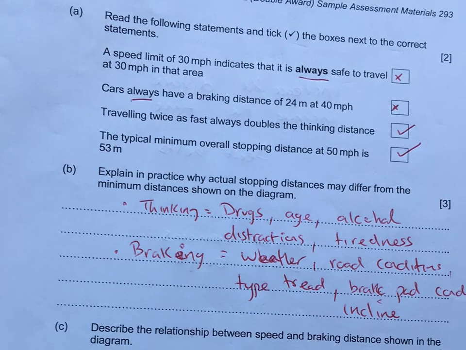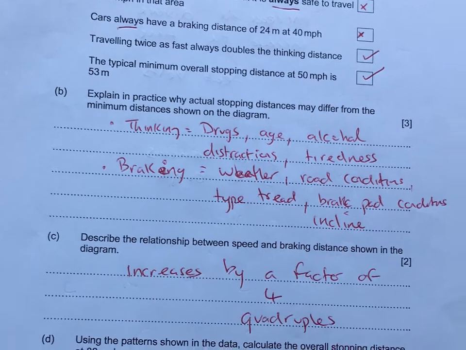Explain in practice why actual stopping distances. So we're referring back to these couple now. So your thinking distance can change because if you've had alcohol, or you've taken drugs, or there's distractions in the car, or you could be really tired, or you could be just really old, and your reaction times are just not going to be as quick as someone that's not taking drugs, not had a drink, is not distracted, is not tired, and is quite young for reaction times.